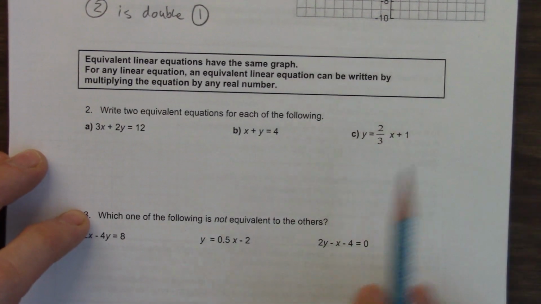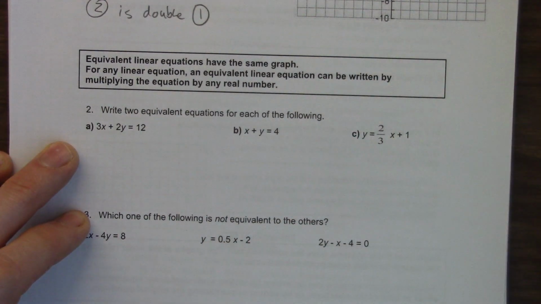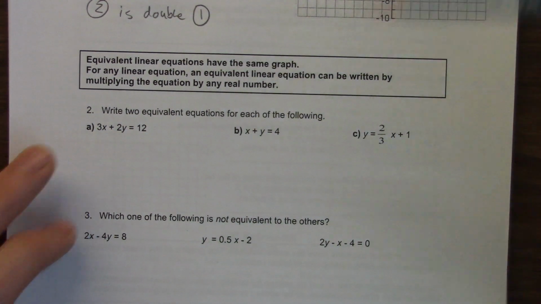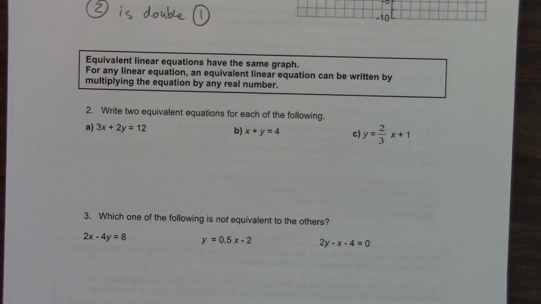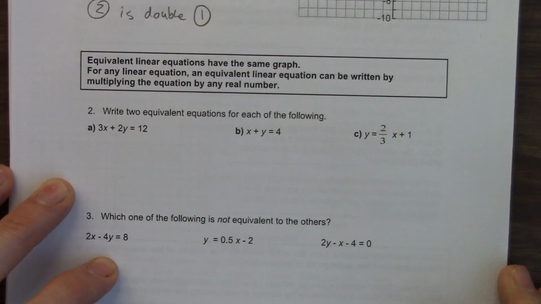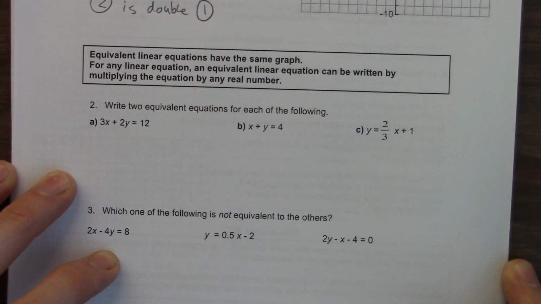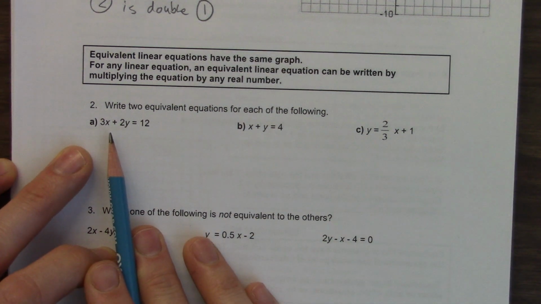All right, now that's important to understand because as we use the system of elimination, right, we're going to be multiplying these equations by numbers to try to cancel out in the other equation. So we don't want to change the line, we just want to change the numbers to make our math easy to cancel out. That's the whole point of this, okay? So we're going to write 2 equivalent equations for each of the following.